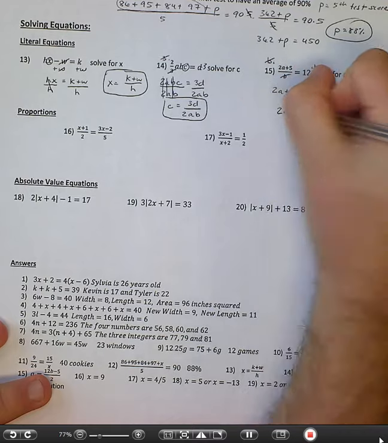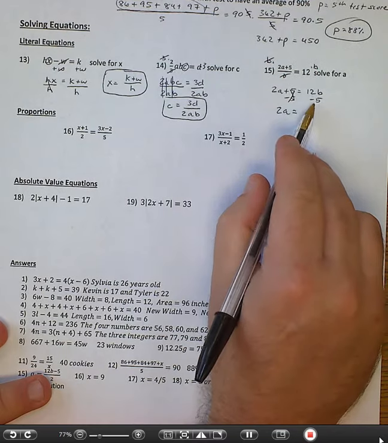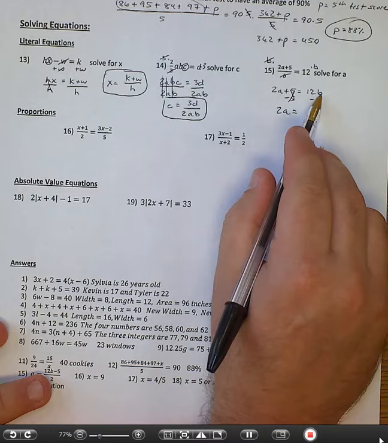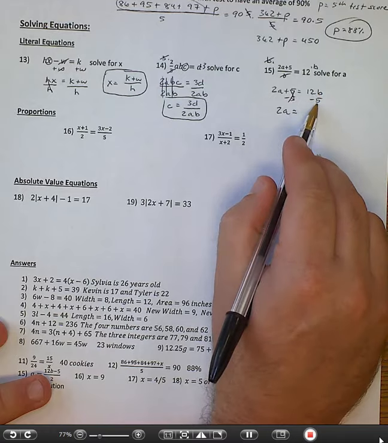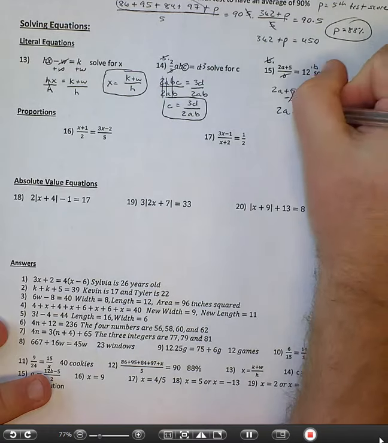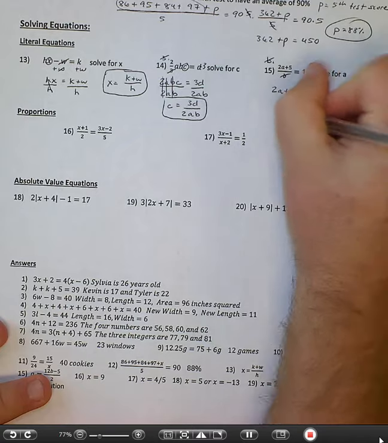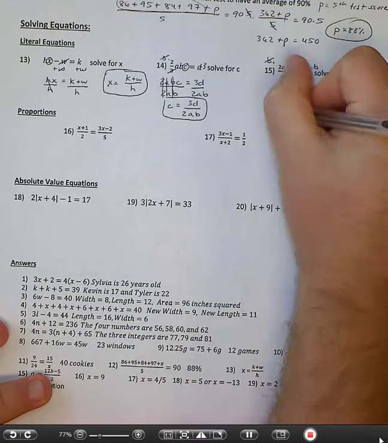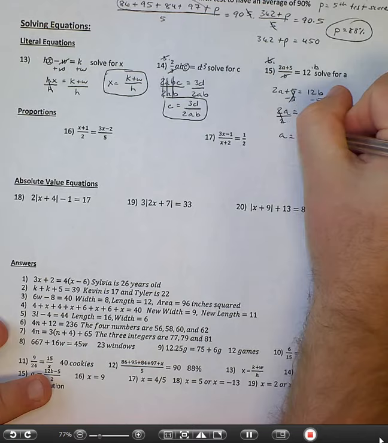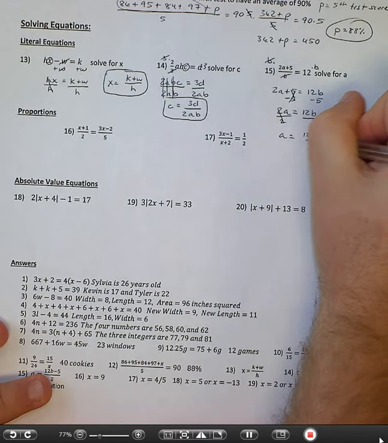2a equals, a lot of people are going to put that together and say 7b. You can't do that. It's 12b's minus just 5. They're not like terms. I can't put them together, so I'm just going to leave it as 12b minus 5. Divide everything by 2, and you get your answer of 12b minus 5 divided by 2.